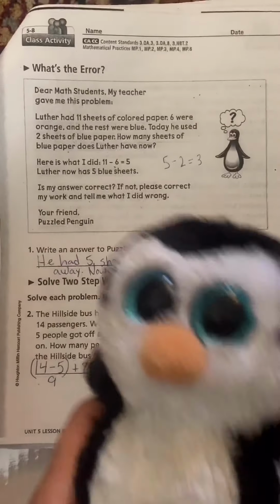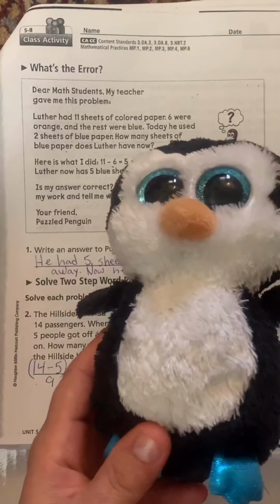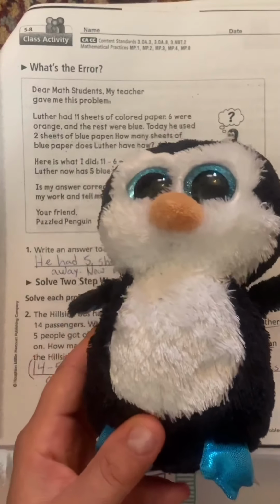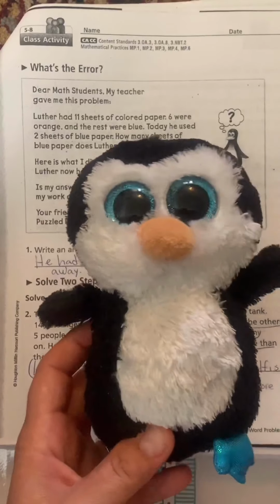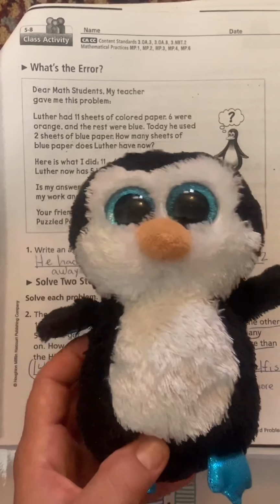What's the error? Dear math students, my teacher gave me this problem. Luther had 11 sheets of colored paper. 6 were orange and the rest were blue. Today he used 2 sheets of blue paper. How many sheets of blue paper does Luther have now?